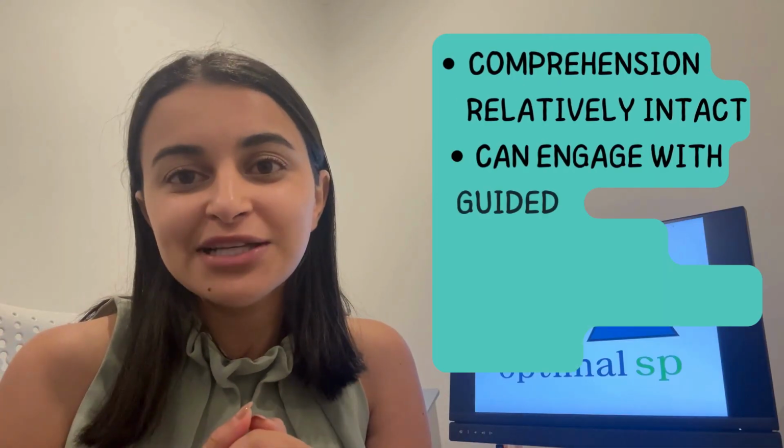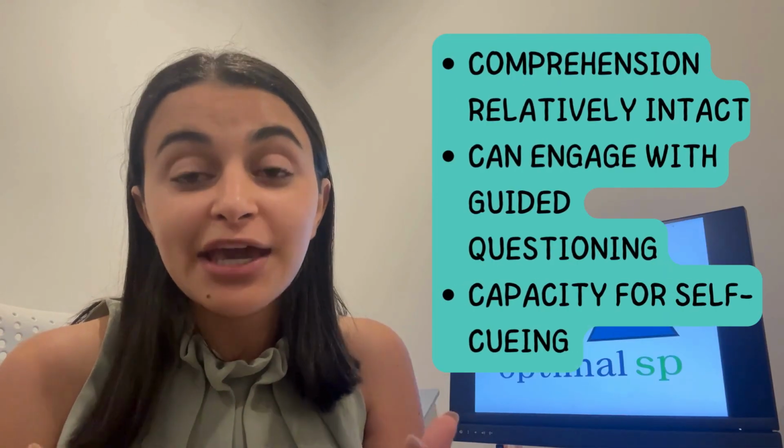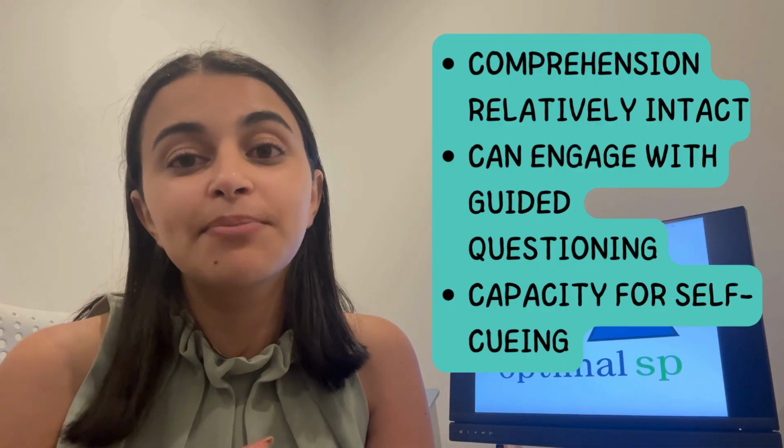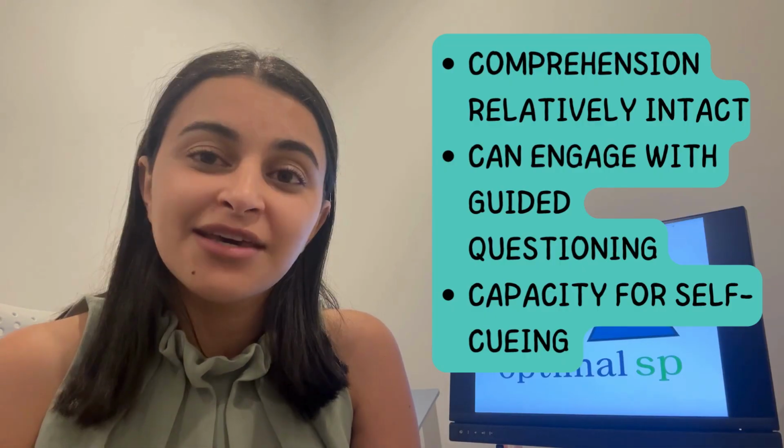So, who is this therapy approach for? SFA is commonly used for individuals with anomia across a range of aphasia profiles. It tends to work best when comprehension is relatively intact, patients can engage with guided questioning, and there is capacity for self-cueing. Okay, so here are a few clinical tips that you can use when implementing SFA.